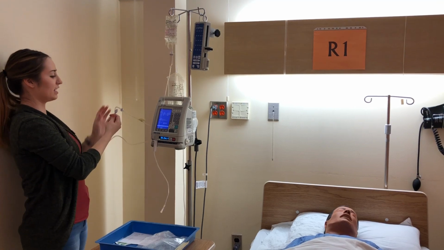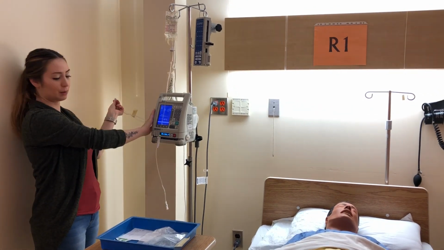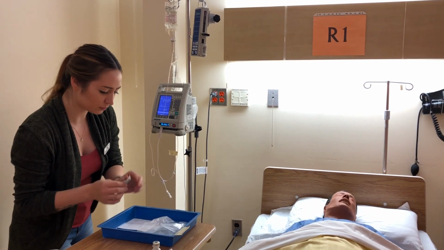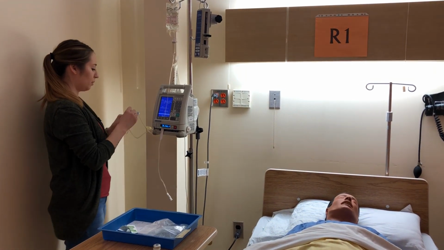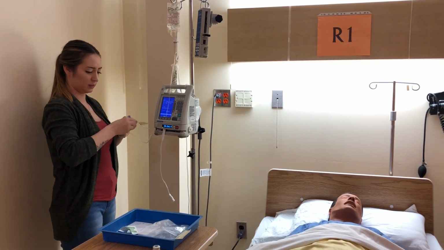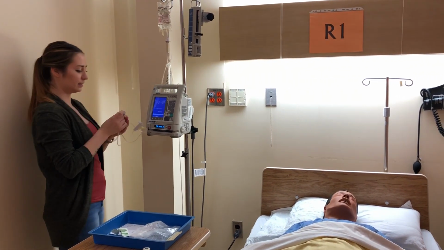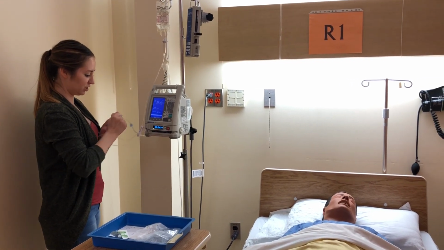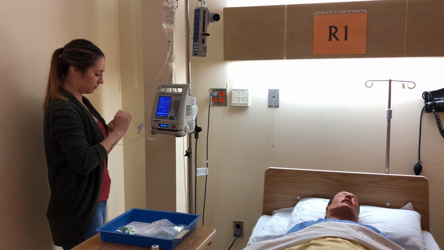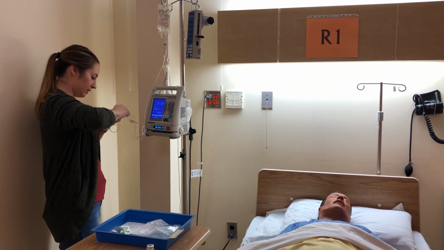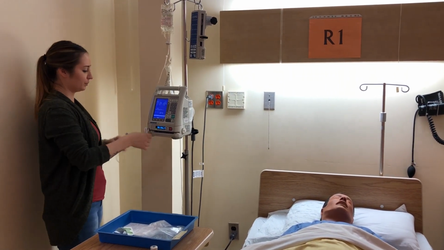I'm going to choose to attach it to the port above the Baxter pump so that the pump can regulate the medication. I'm going to swab the port for 30 seconds and let it dry for 15 seconds. I'm also going to check the compatibility. This drug is compatible with D5W, and because the doctor didn't order any D5W, we're just going to leave it. Then I will spike the bag and hang it, maintaining sterile technique, and attach my secondary line to the primary line because it's also the current IV.